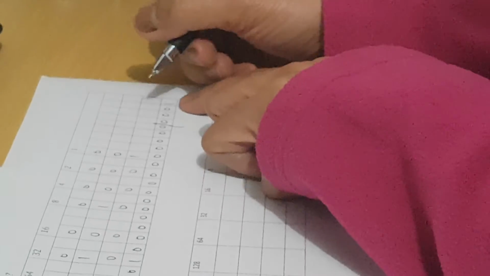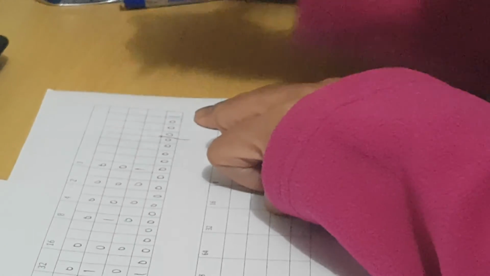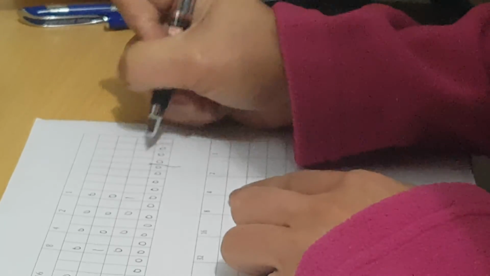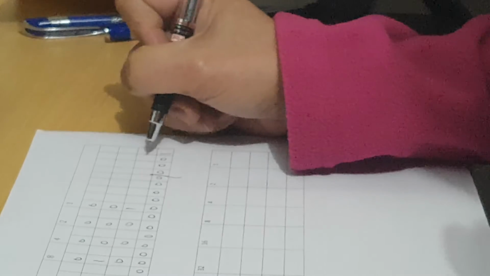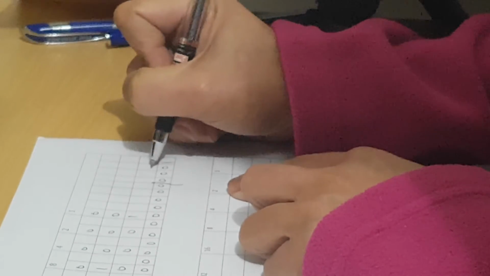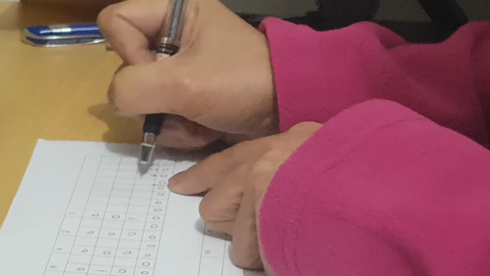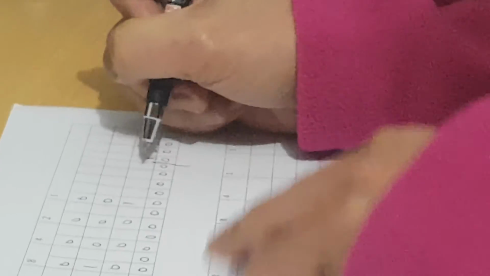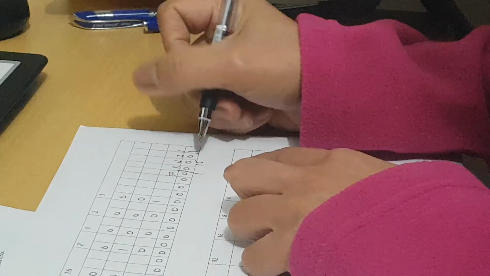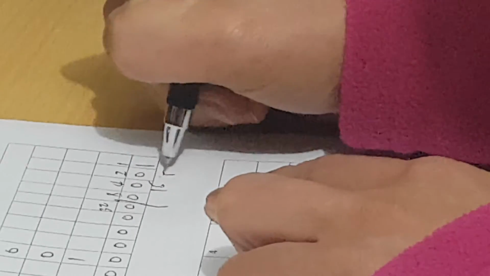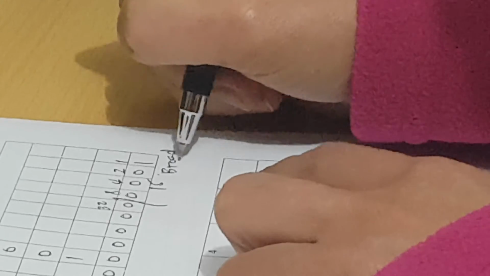And the rest you can count from right to left. For example, this is the bits 1, 2, 4, 8. So just add these: 1 plus 2 plus 4 equals 7 plus 8 equals 15. So this is the broadcast network.